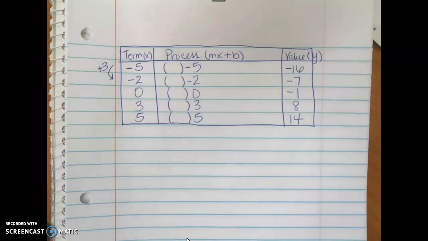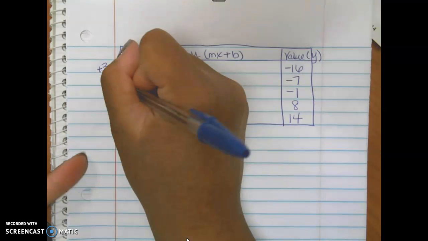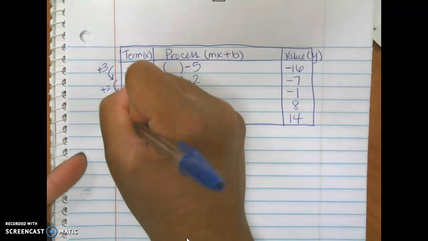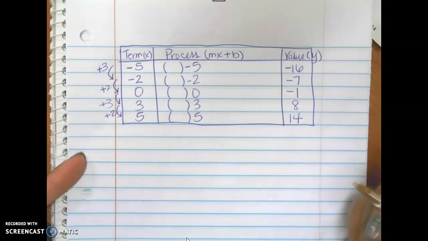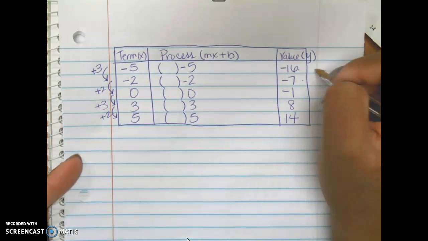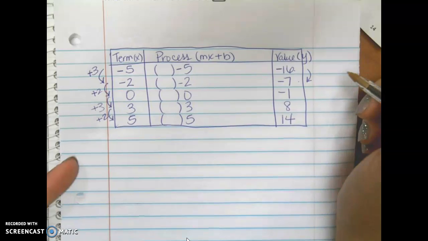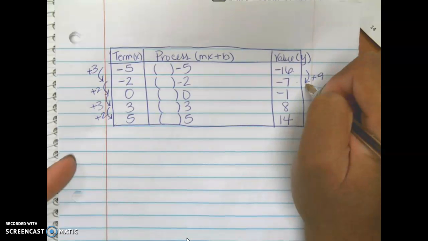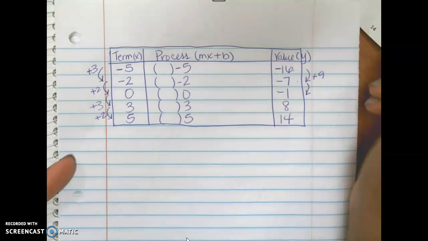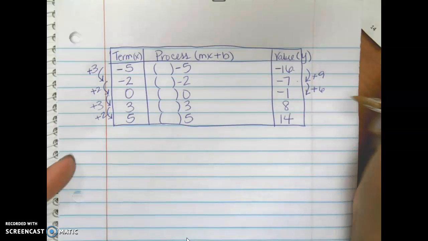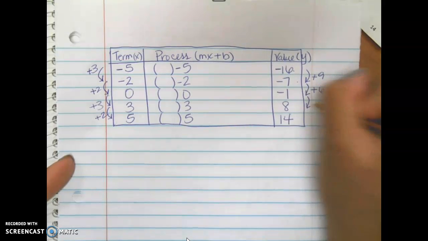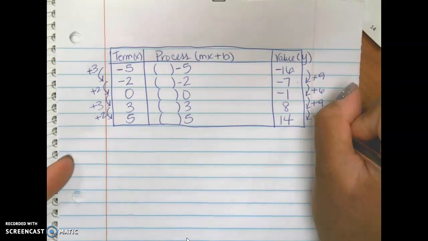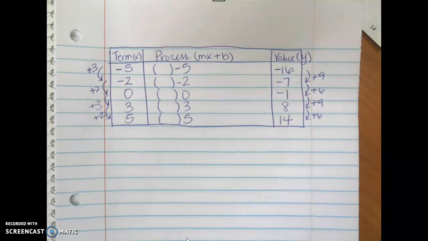Okay, so then this one's going to look a little different. Here I go from negative 2 to 1, I'm adding 2, and then here I'm adding 3, and then here I'm adding 2. So over here I have negative 16 and negative 7. What is that? Plus 9. Good. And then from negative 7 to negative 1, plus 6. Good. Then from negative 1 to 8, plus 9. And then from 8 to 14, plus 6.